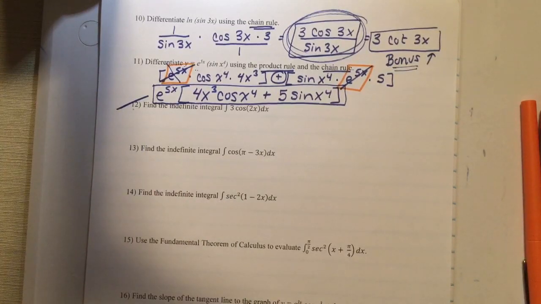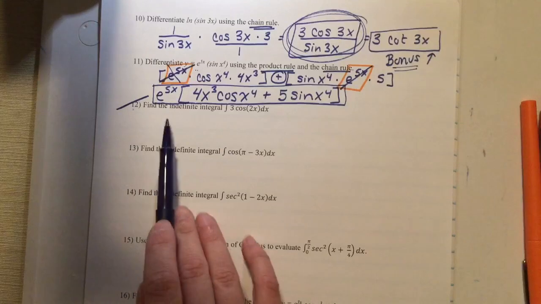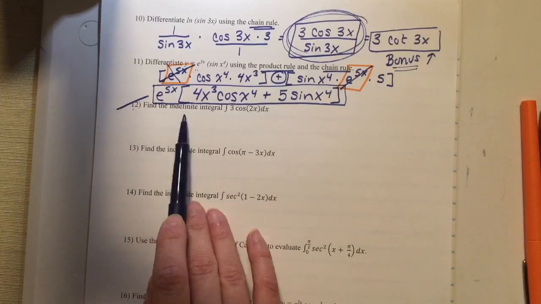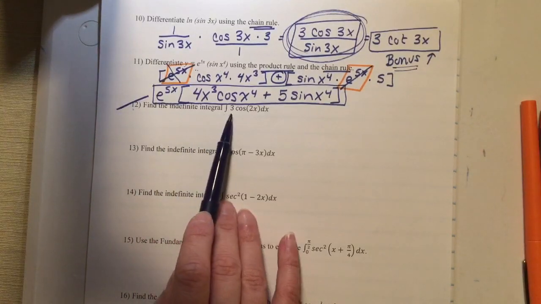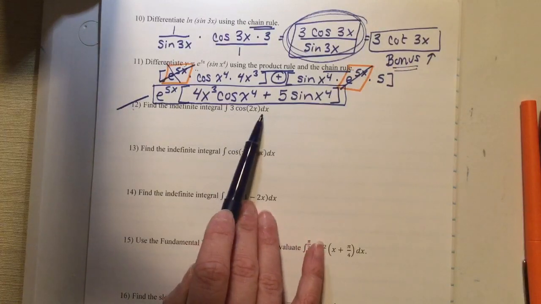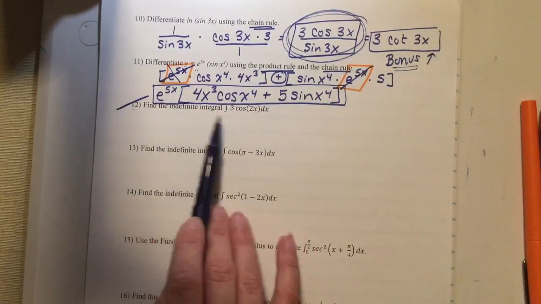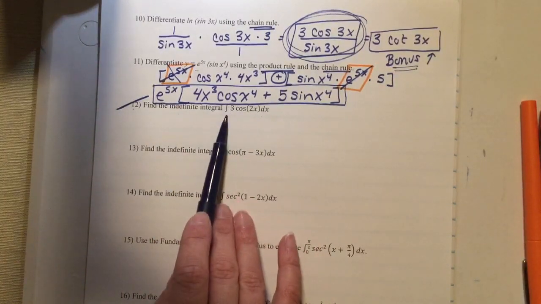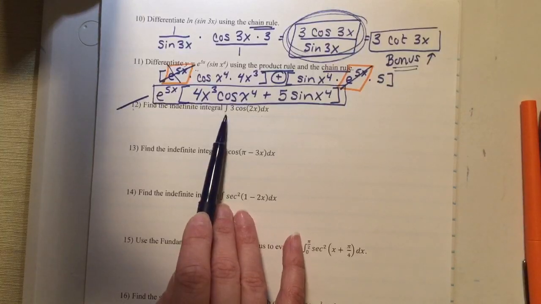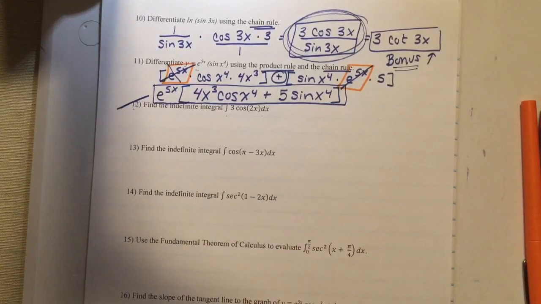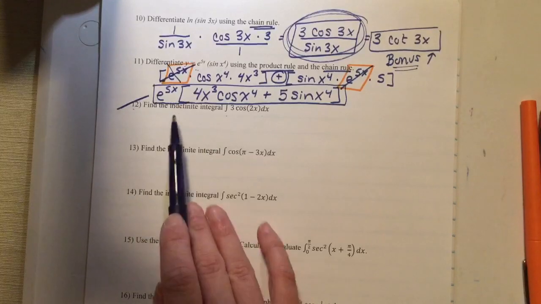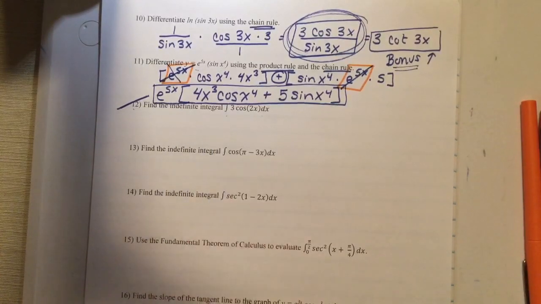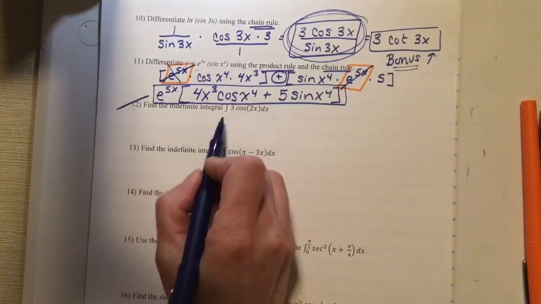We're going to start looking at antiderivatives. Number 12 says to find the indefinite integral of 3 times the cosine of 2x dx. If it's indefinite, what that means is you do not have the numbers on the top and the bottom. We'll see that later when we get into the fundamental theorem of calculus. But when they say indefinite, it means you're just straight up finding the antiderivative.